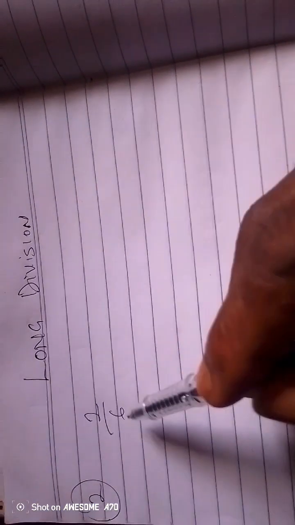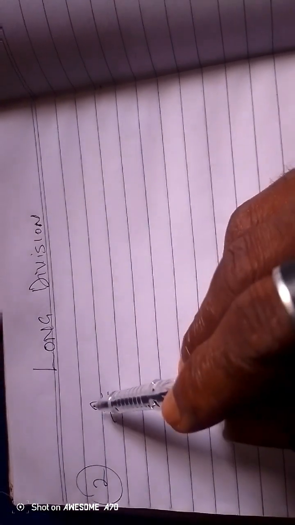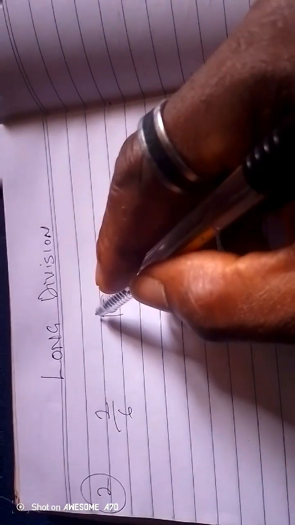So example number 2, we're still going to use the same numbers. Before, we were using 6 divided by 2, but now we're going to use 2 divided by 6, whereby the divisor is 6 and the dividend is 2. Don't forget the placement.